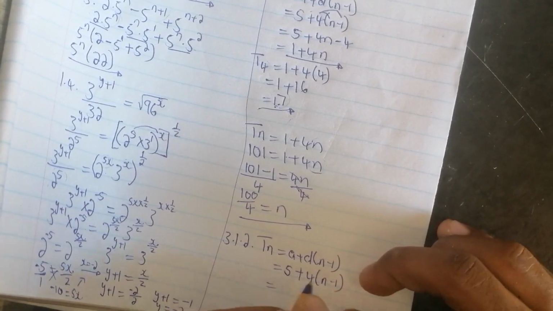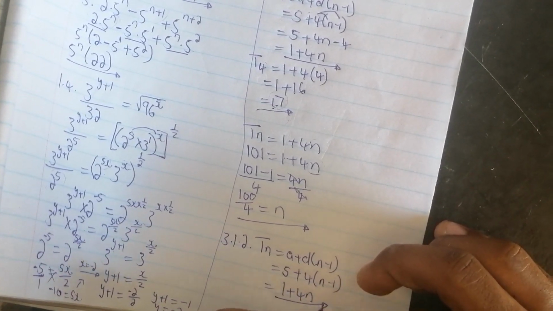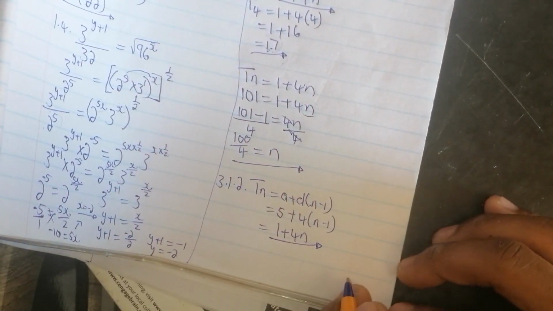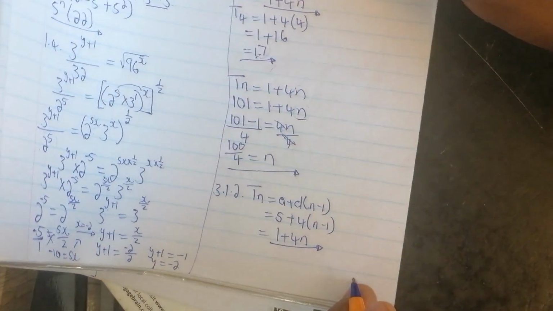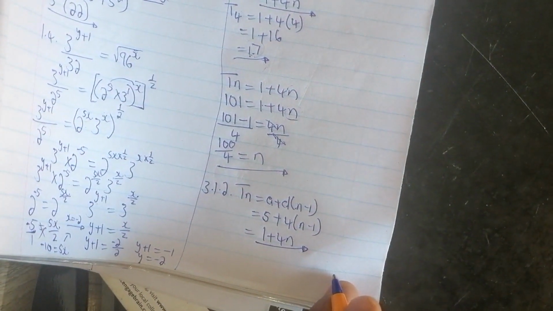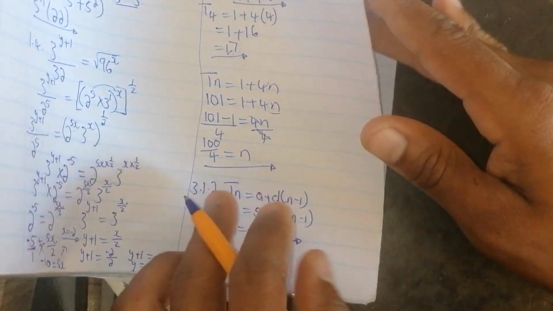And you know that when we work this out, we will get 1 plus 4n. And they are providing 2 marks for that. Very, very important. 2 marks are provided for that. Okay, that is fine. Let's not argue anymore with regard to this. I think now we can go to 3.1.3.